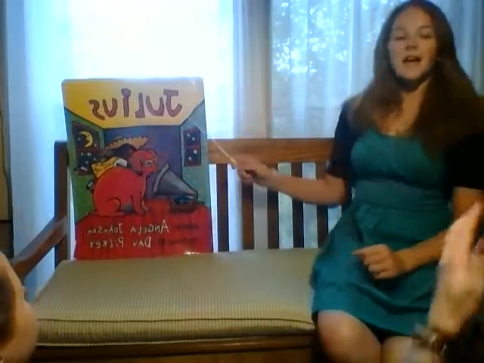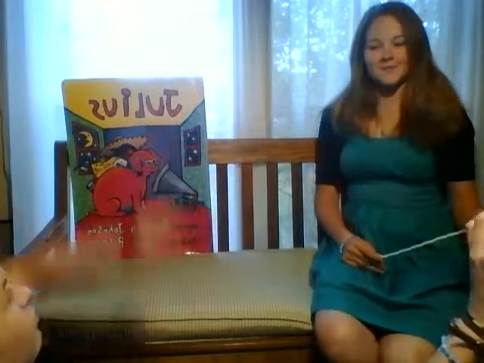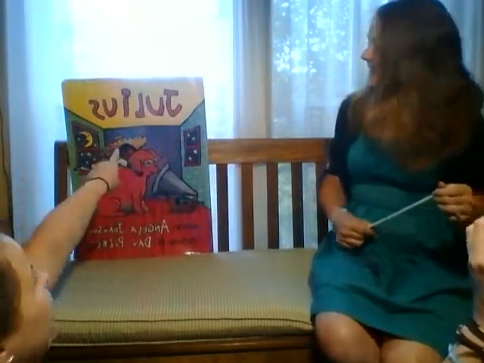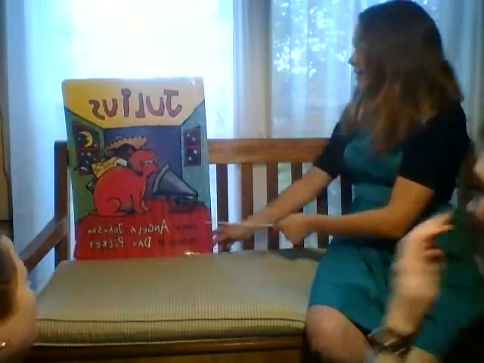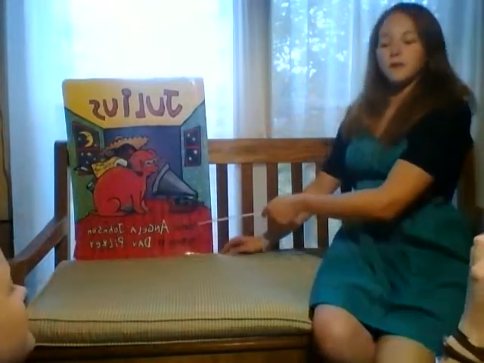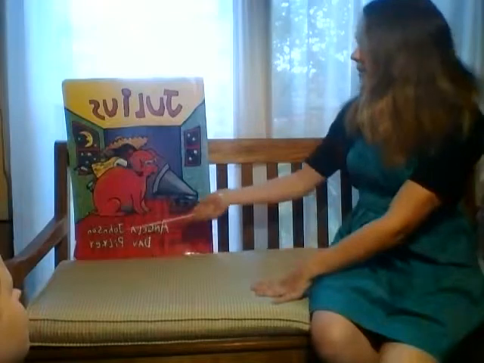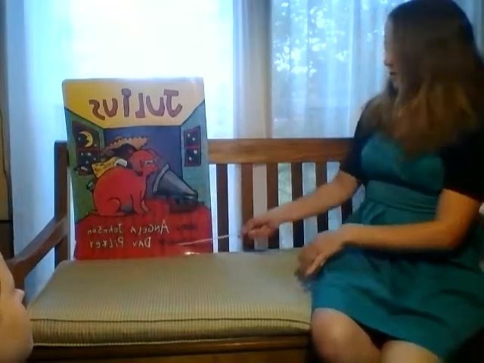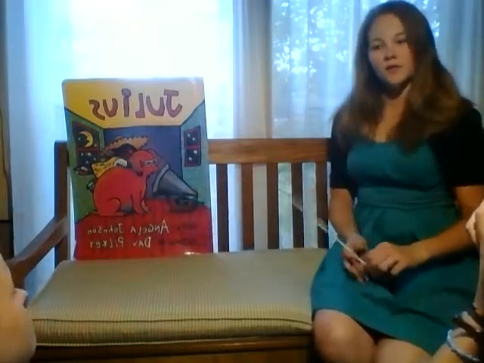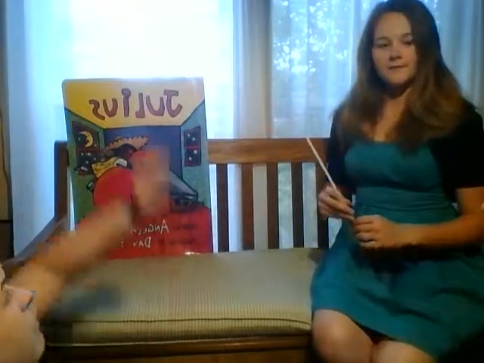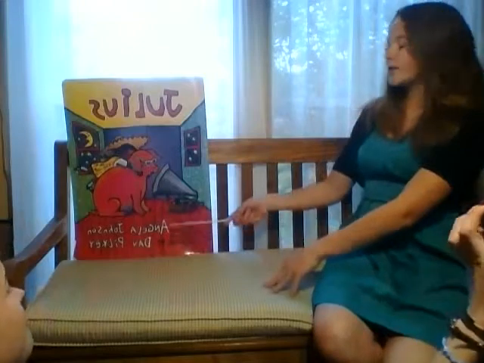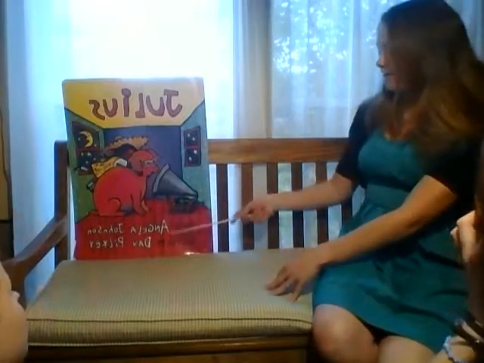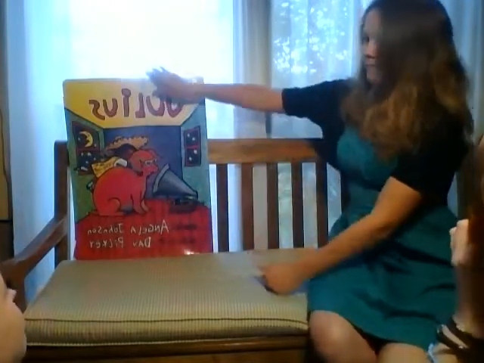So, where would the title be on this page? Monica. It'd be right there. Yes, good. The title is Julius. And right here you'll find who this story is by. So the story is by Angelina Johnson. In the pictures, anybody know what you call the person that draws pictures? Yes, the illustrator. So the illustrator is usually below the author, and it's Dave Pilkey.